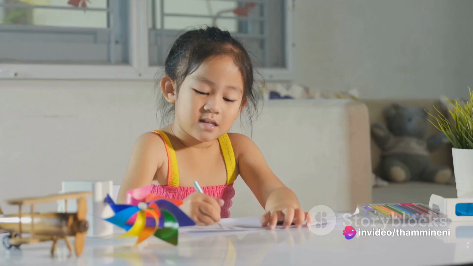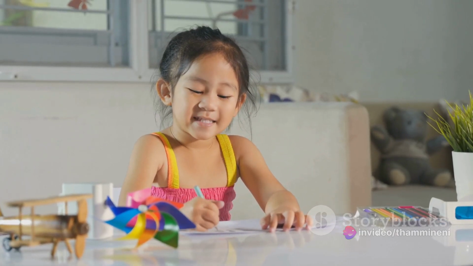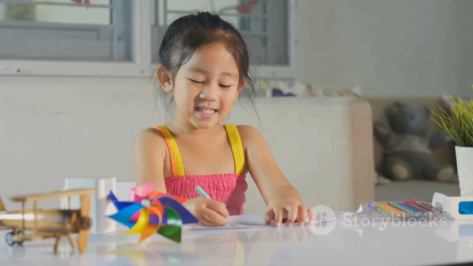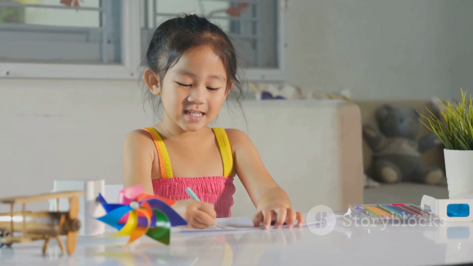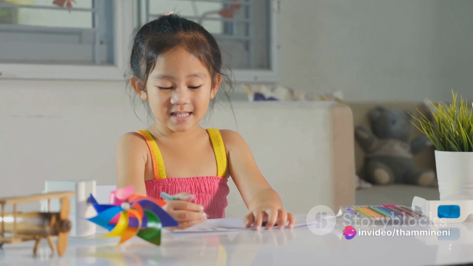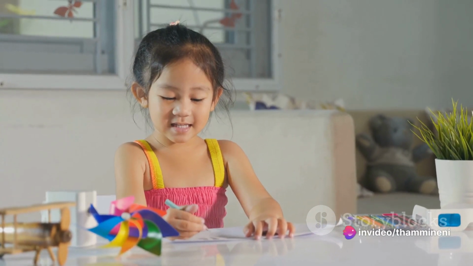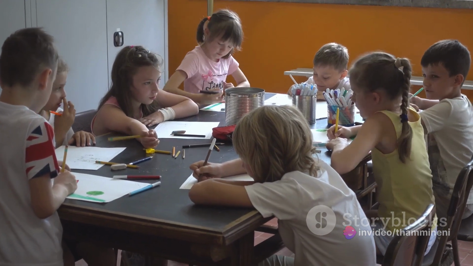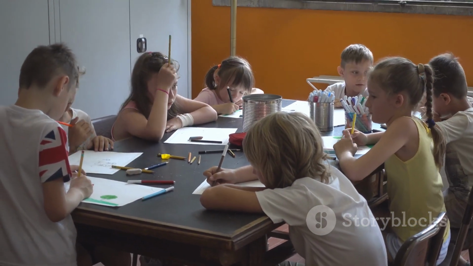Once you've decided on your story, it's time to create a storyboard. This is a visual representation of your story, kind of like a comic strip. It helps you organize your thoughts and plan out your animation. Remember, the key to a great storyboard is to keep it simple. No need for fancy drawings, stick figures will do just fine.